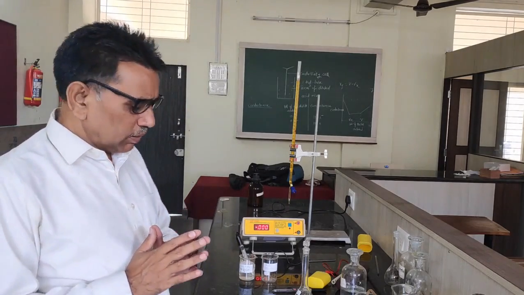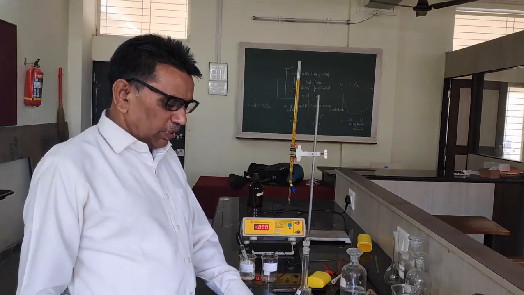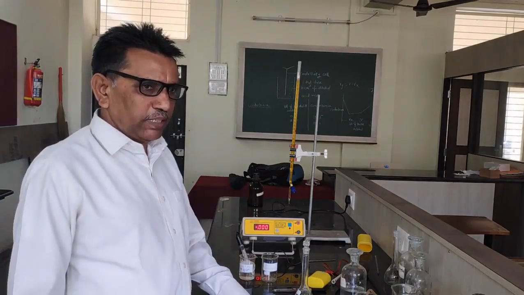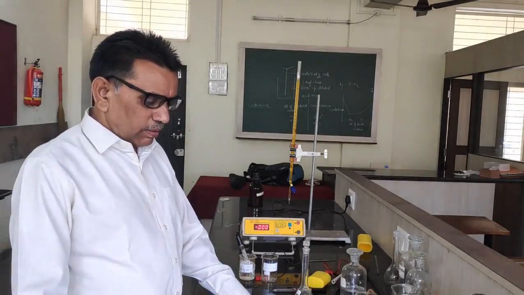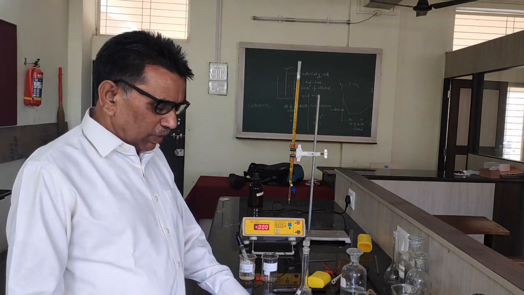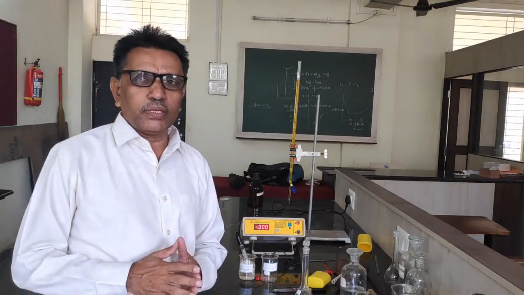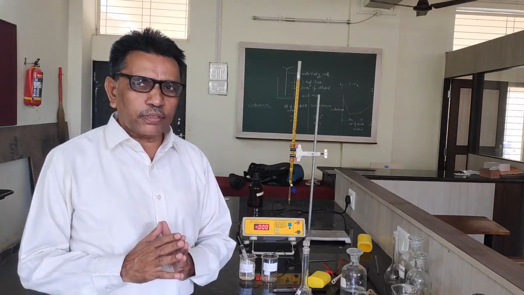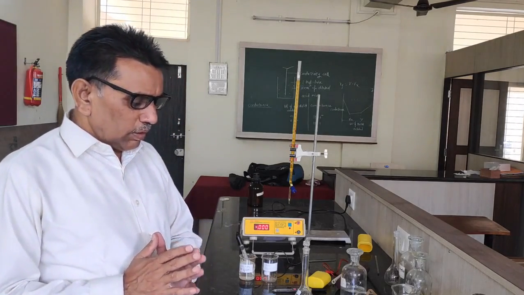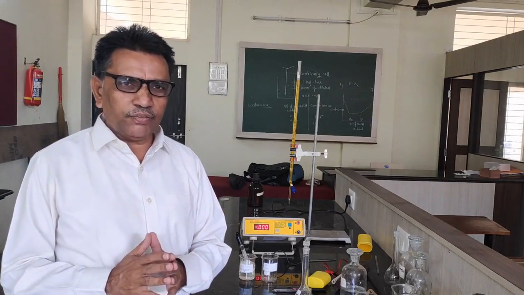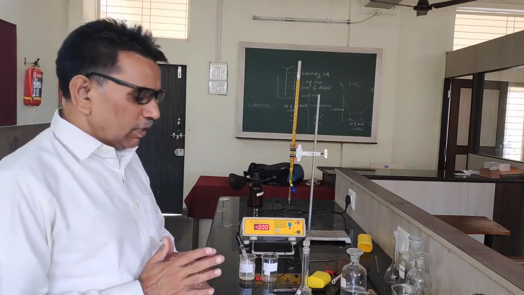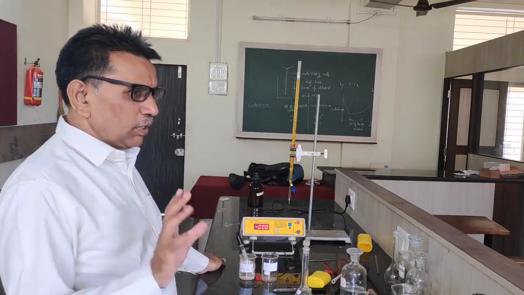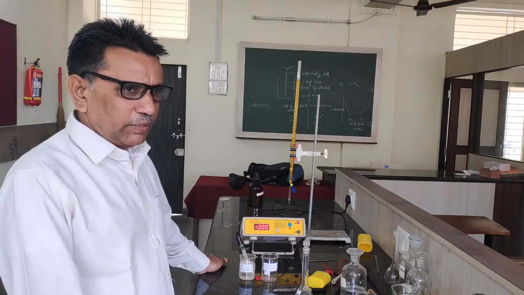Experiment 1 is to determine the number of electrons in the redox reaction between ferrous ammonium sulphate and ceric ammonium sulphate potentiometrically. So we are doing the experiment of potentiometry.